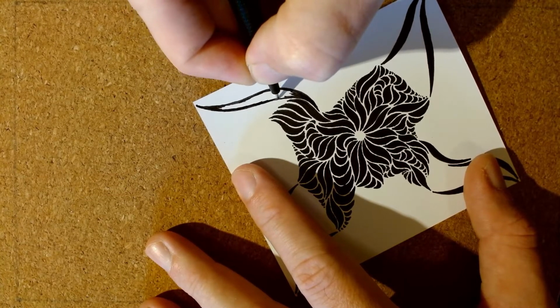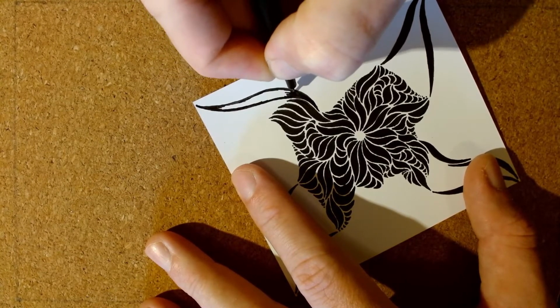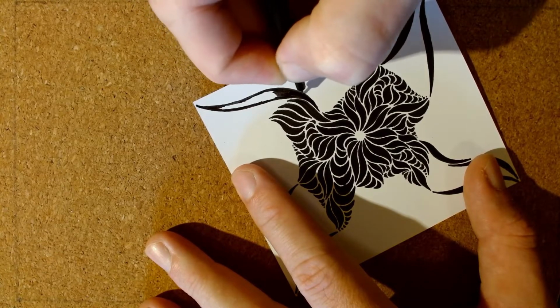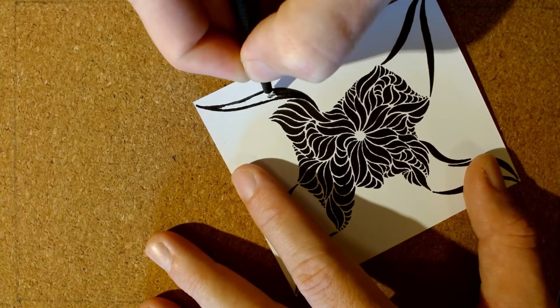It just goes back to the kindergarten coloring rules, to make sure that you don't go over the line.